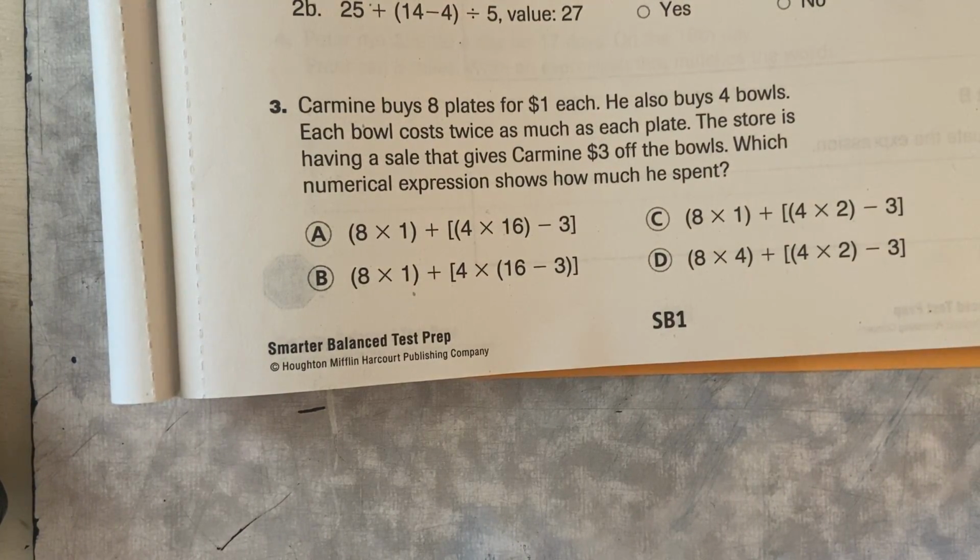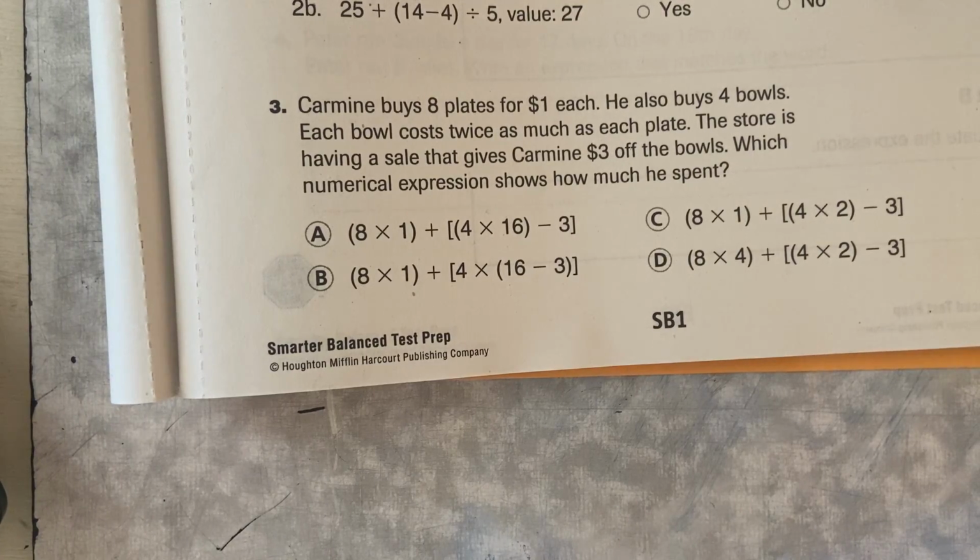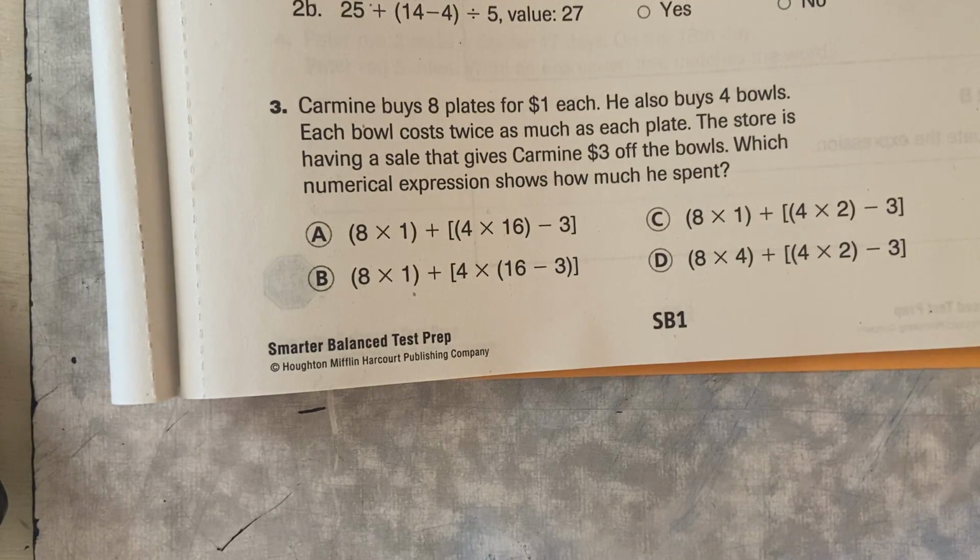Okay, so pause the video and see if you can figure out how much Carmine spent on his plate and bowl purchase. And we'll see you back here in just a minute. Okay, let's see what Carmine should have done here.